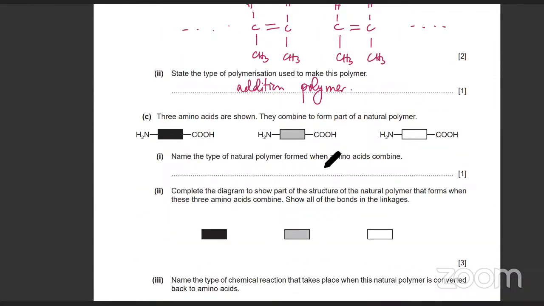Name the type of polymer formed when amino acids combine. Amino acids make proteins. Complete a diagram to show part of the structure of the natural polymer that forms when these 3 amino acids combine. If I draw the first one, that's NH2, and on the other side there is the carboxylic acid, double bond O. Here, you've got NH2.